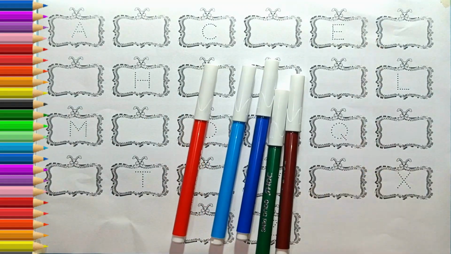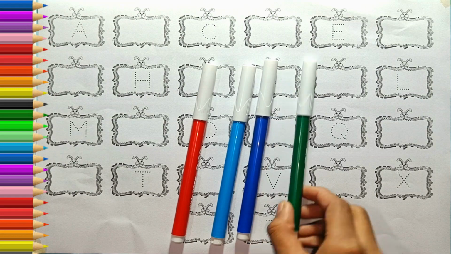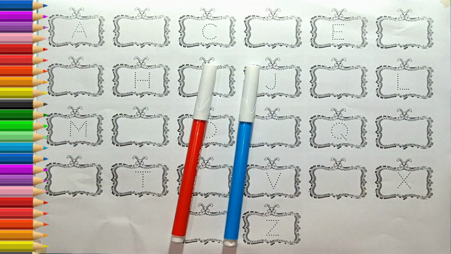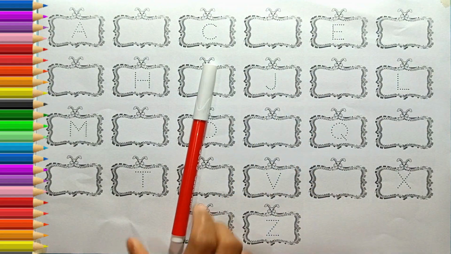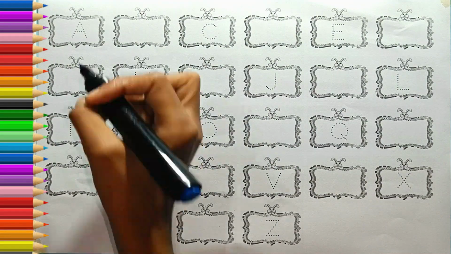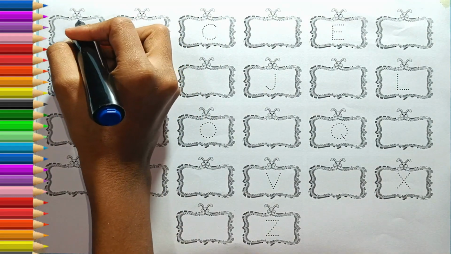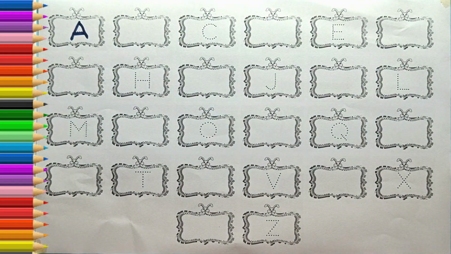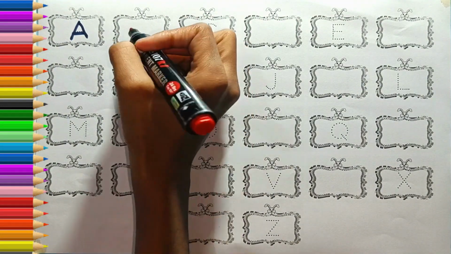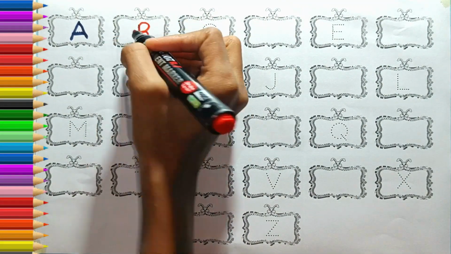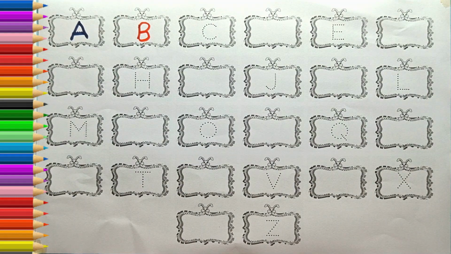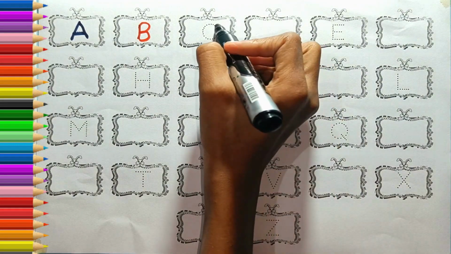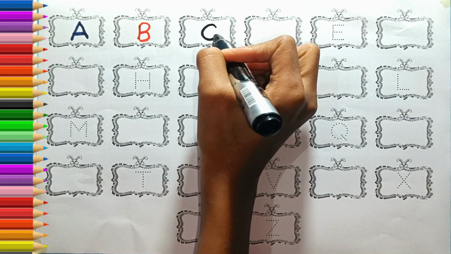Color names: black color, brown color, dark green color, dark blue color, sky blue color, red color. A for apple. B for ball. C for cat.